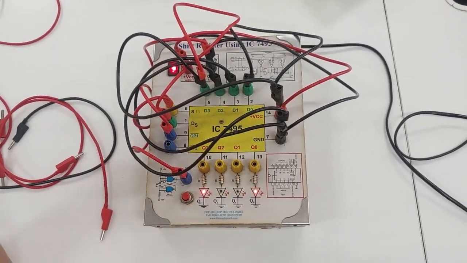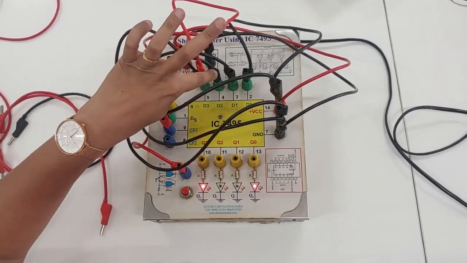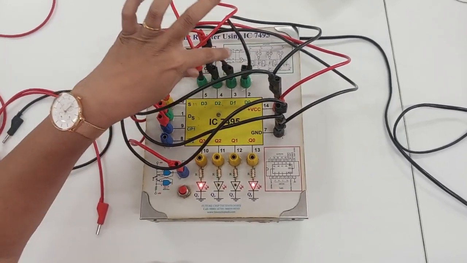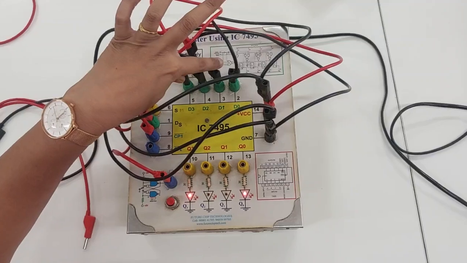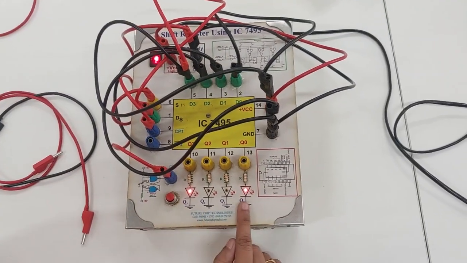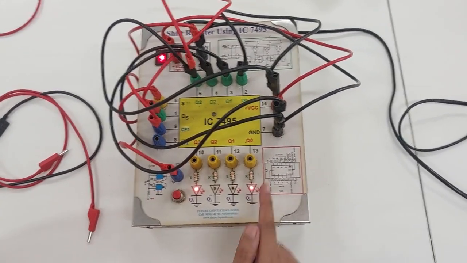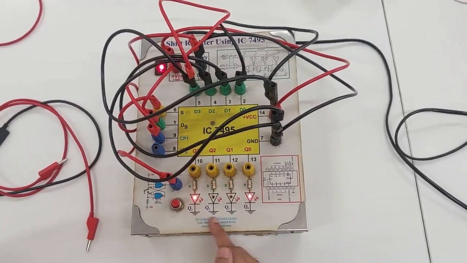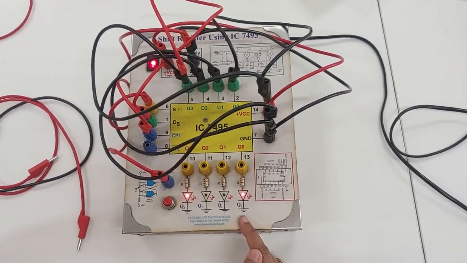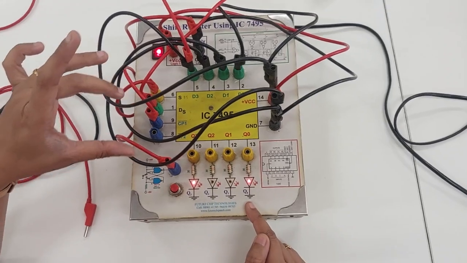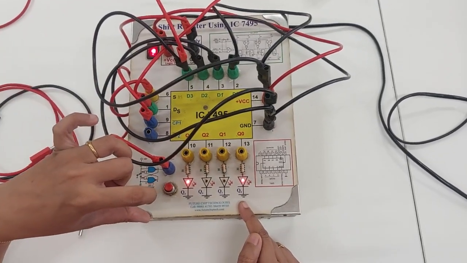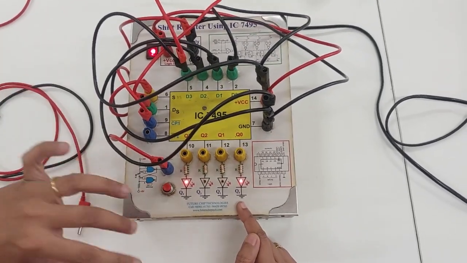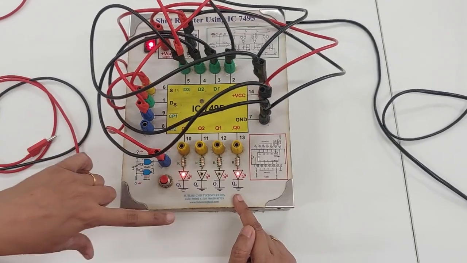So what type of data have we applied? 1, 0, 0, 1. Whatever data we have applied, at the 4th clock pulse we get the same data over here. That is nothing but we apply the serial input data and we get all the data in parallel. So we have done here serial in parallel out, that is SIPO.